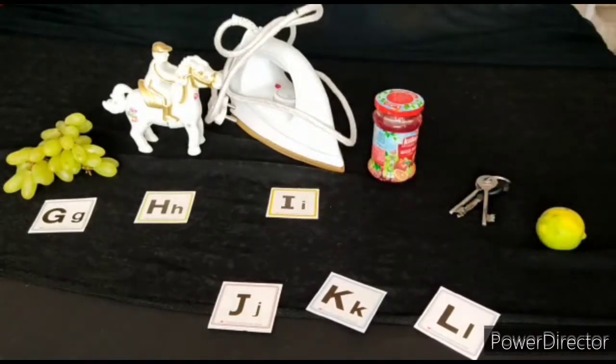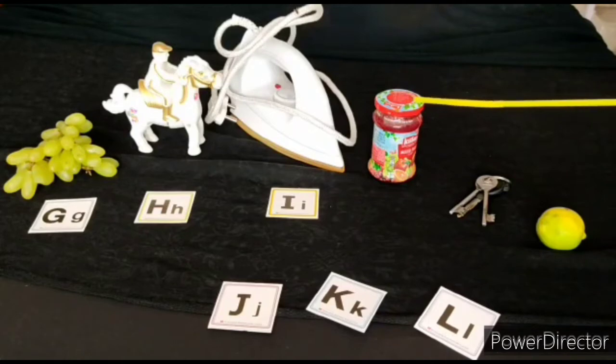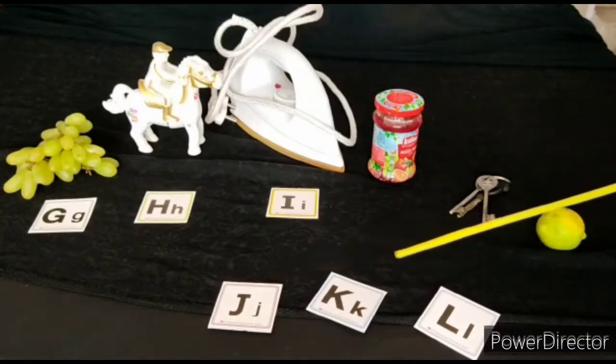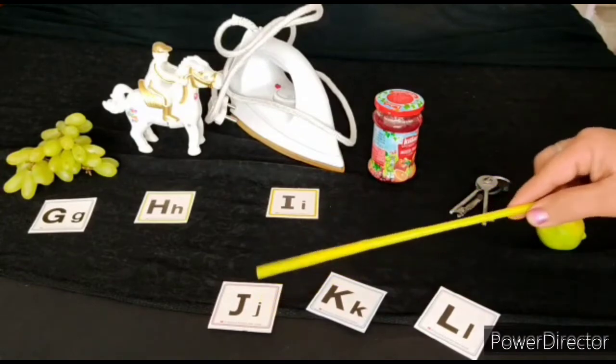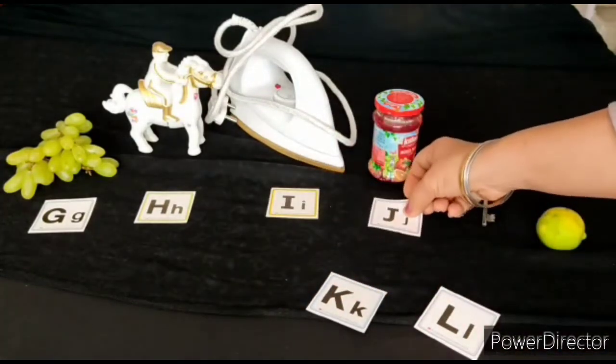Next is jam. Yummy, yummy jam. J for jam. So now we will find out the flashcard of J. Where is it? Yes. Keep it in front of jam.